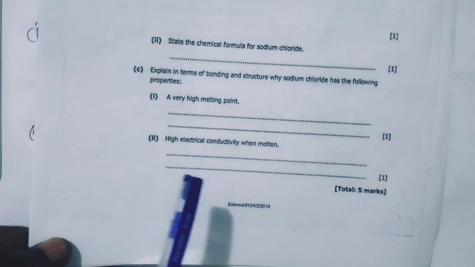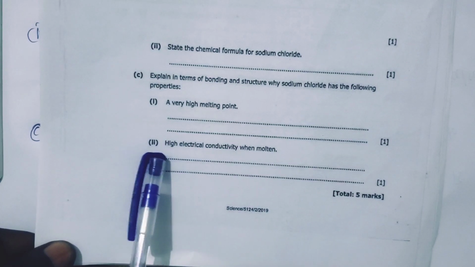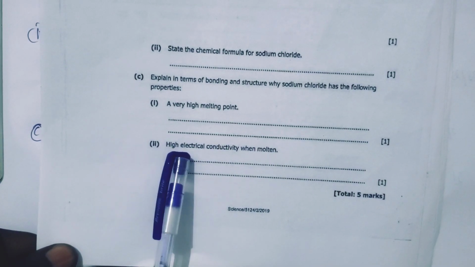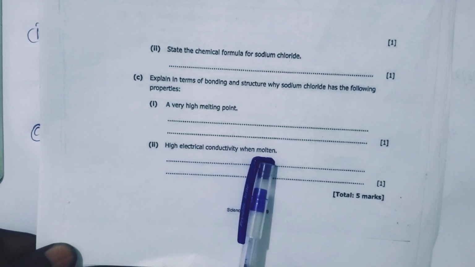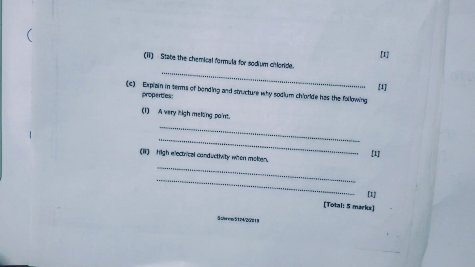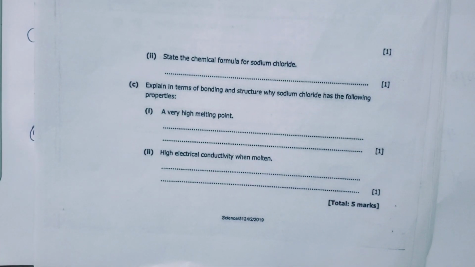The last question: why does it have high electrical conductivity when in molten state? When in molten, it means when it is melted. It was in solid, then you melt it. So it becomes more like a liquid, but it's not really a liquid, it's different. Because in a liquid, in most cases, there is water.